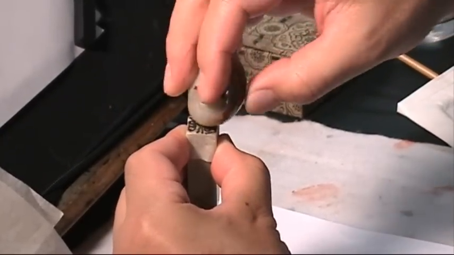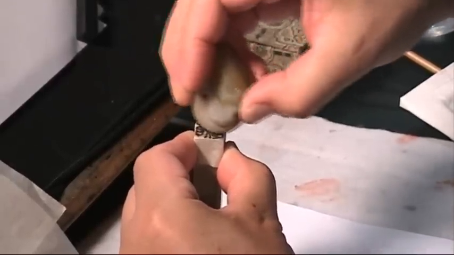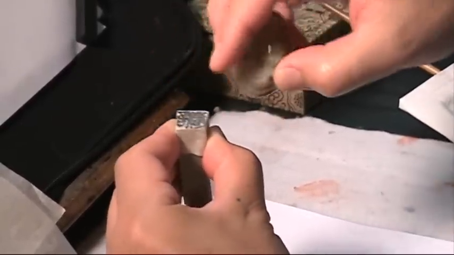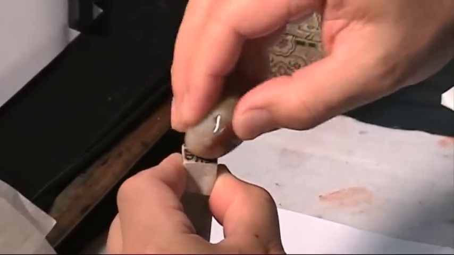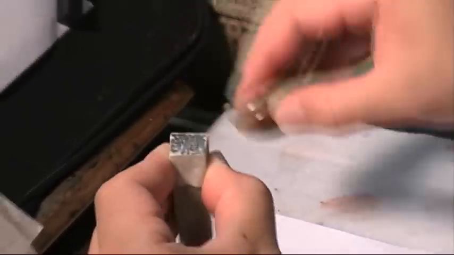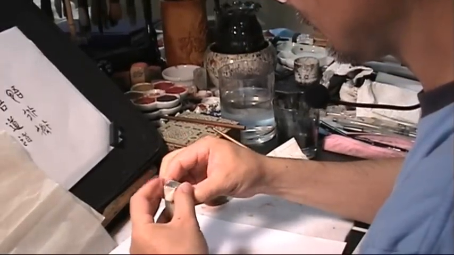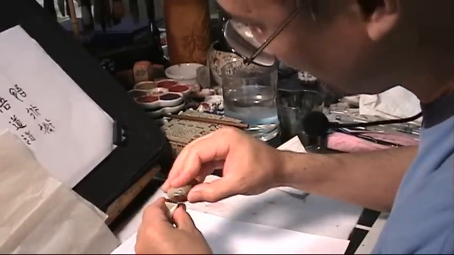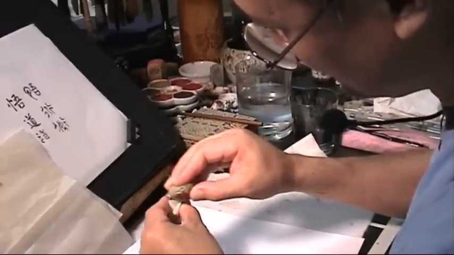As you can see, the paper is absorbent, but very tough, so the water can penetrate through without making the paper fall apart. It's a very tough paper.